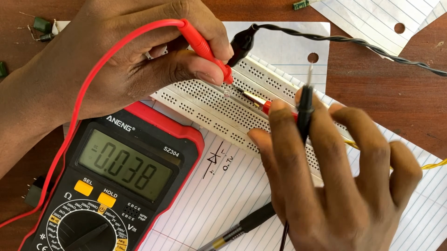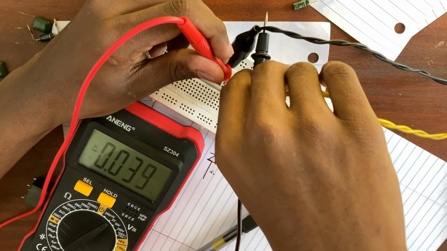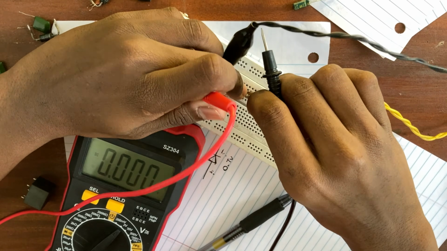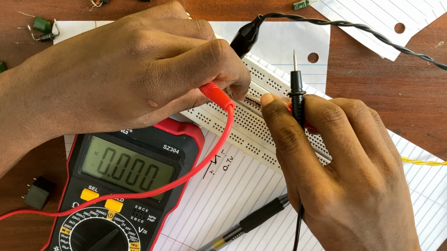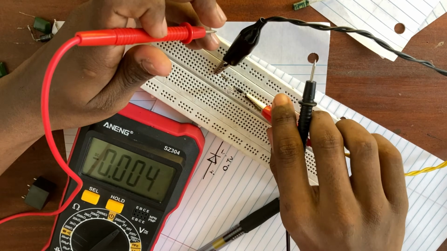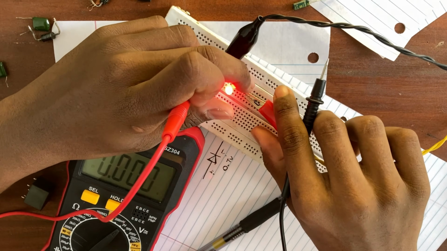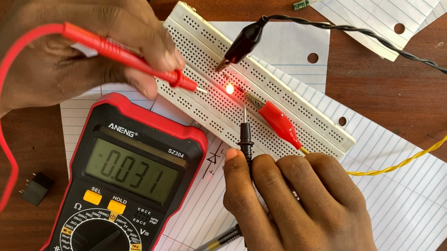It is not connecting. Yeah, let's measure between the diode leads.